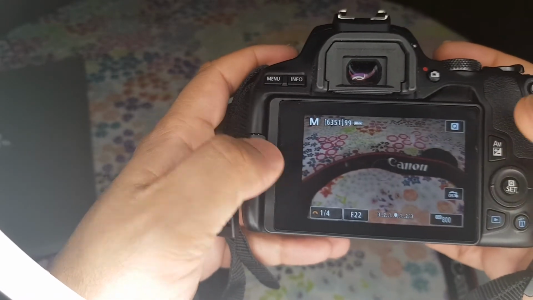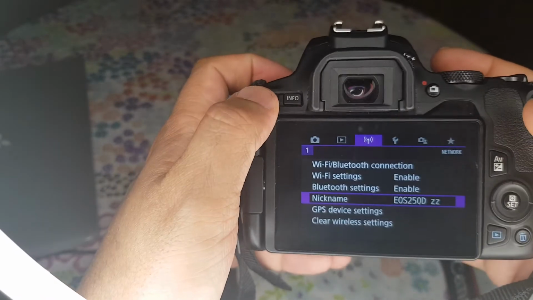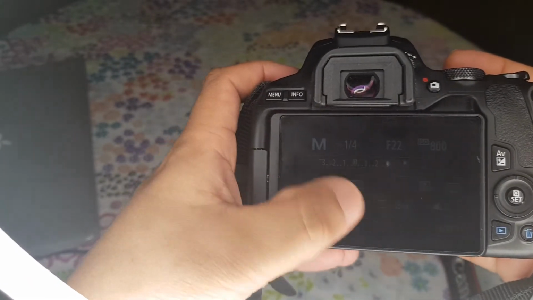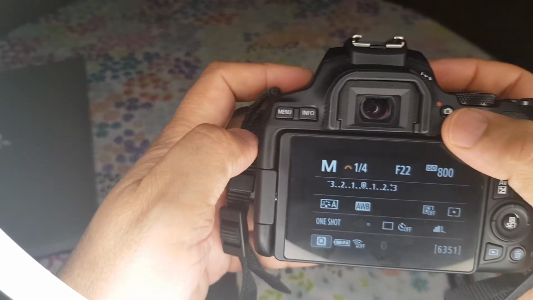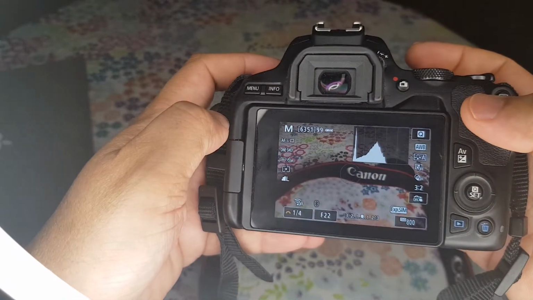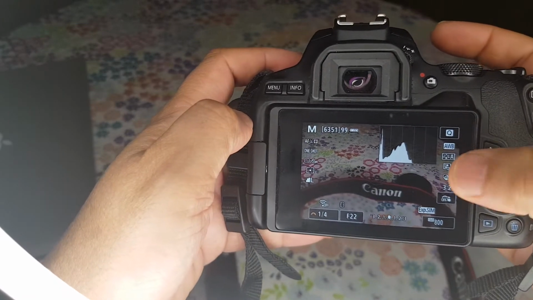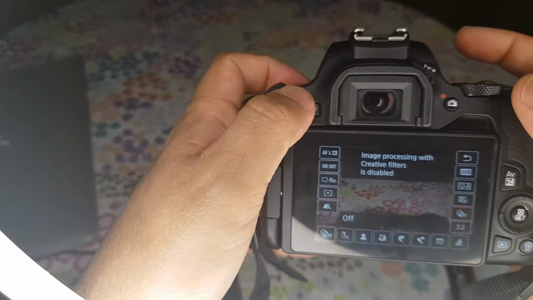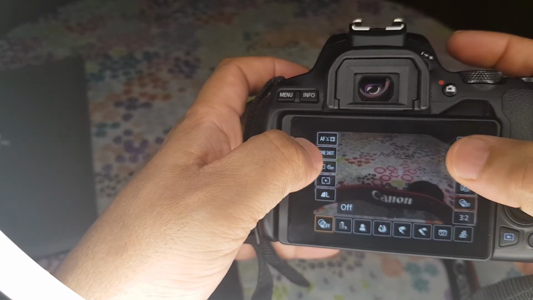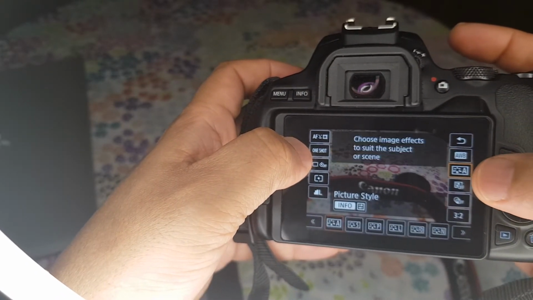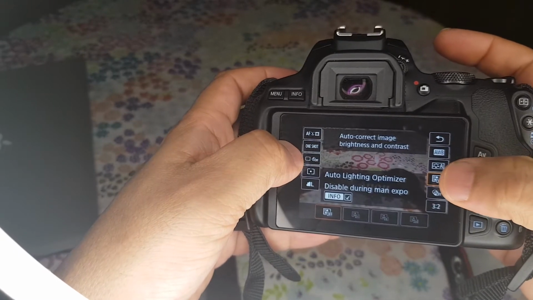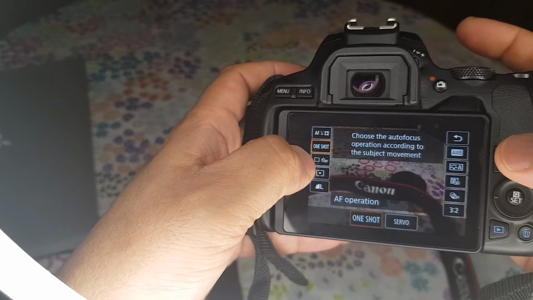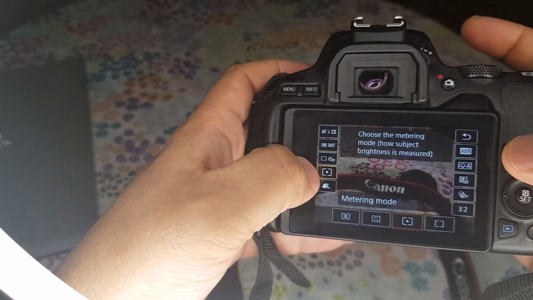I would probably use this as opposed to going to that, because the reason I'm not using that is I can't see a visual. But if I click on that, I've got a visual, I've got a histogram as well, and I've got all these settings that I can use, and they're useful. I can go into other things such as my white balance, my picture style, my auto lighting optimizer. You can just touch all these and change them as you please whilst you're shooting.